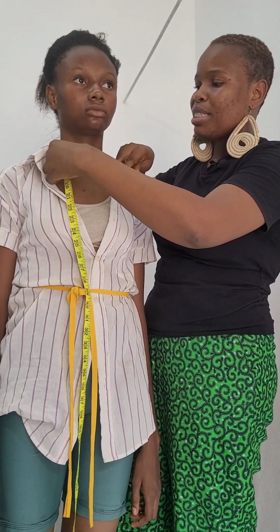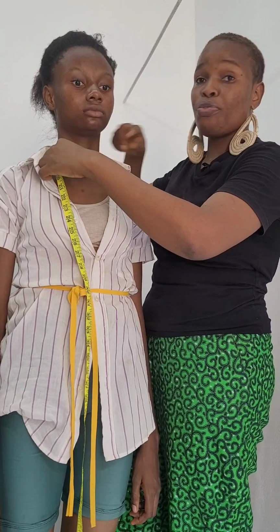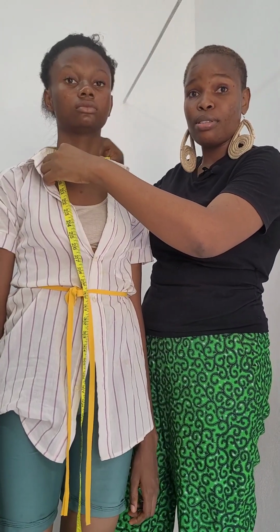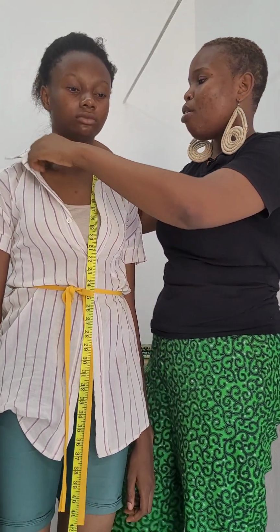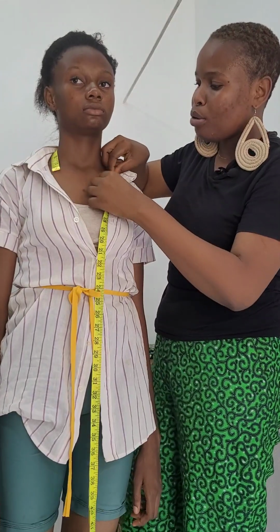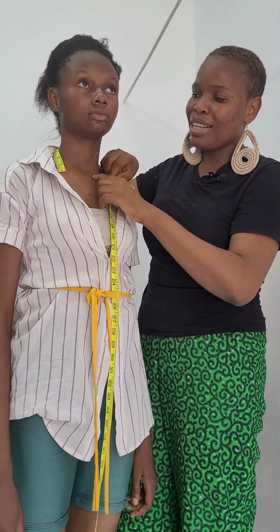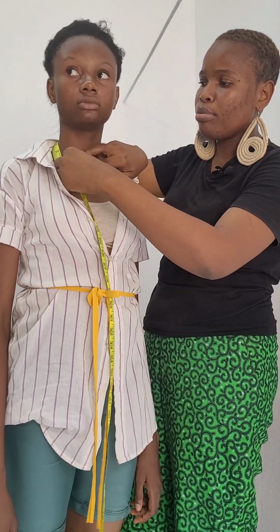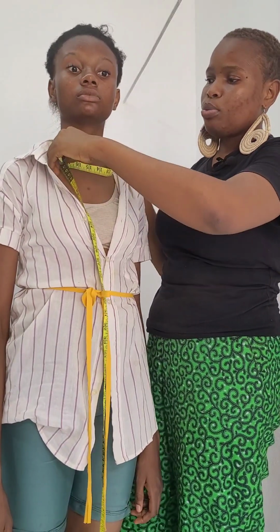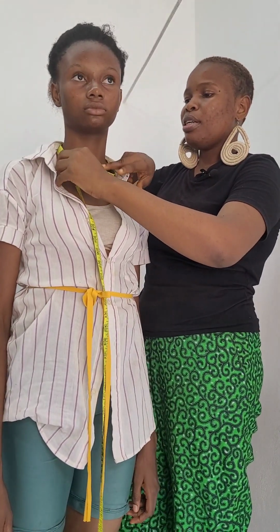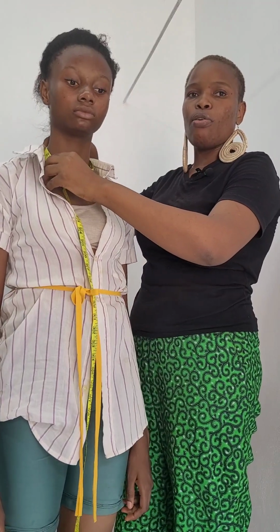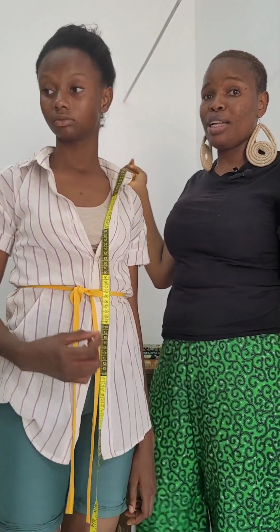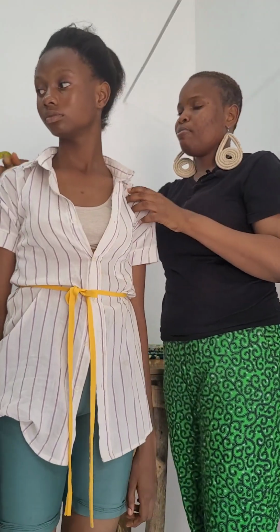tape around their waist, round to the nape, from their neck rather. Did I just say waist? Sorry about that. From the back of their neck, take it round to the nape. Can you see? To the neck. So this is their collarbone. Take it round their collarbone and we have it here. That's how you determine the neck width of your customer. While drafting, I'll teach you guys how to calculate that on your pattern.